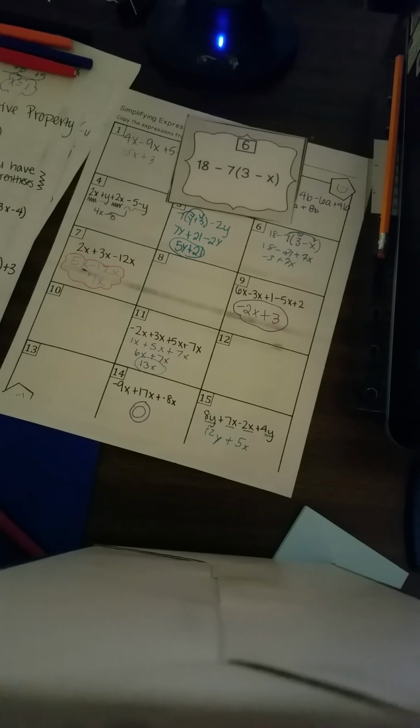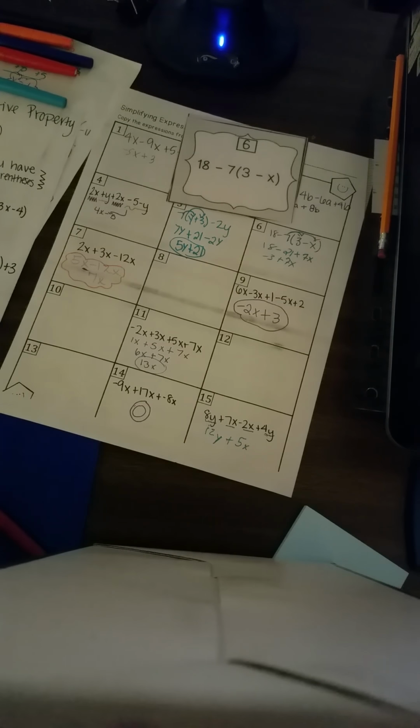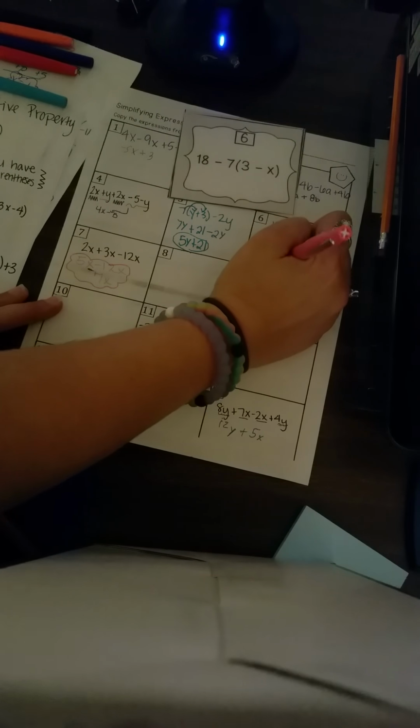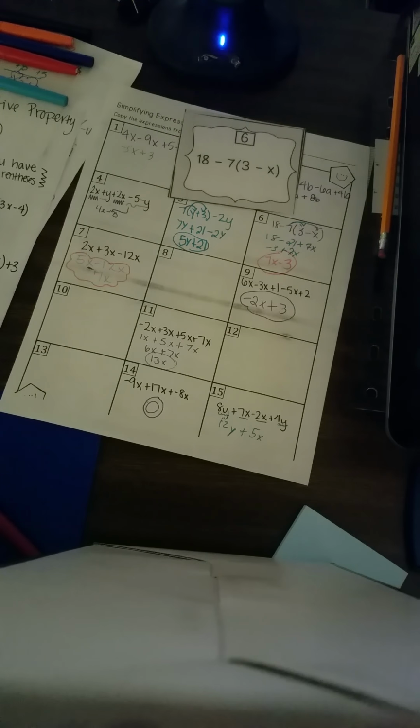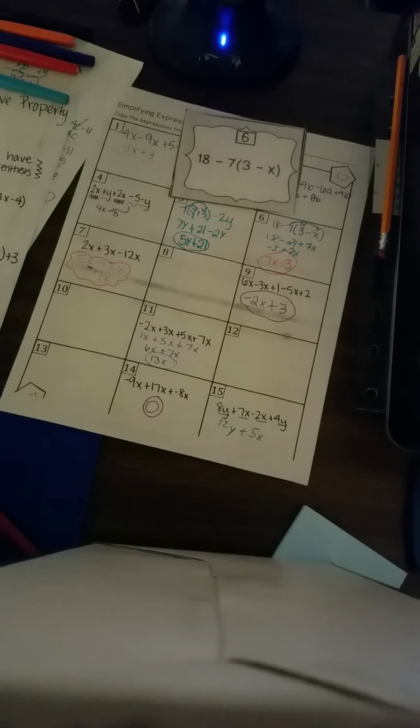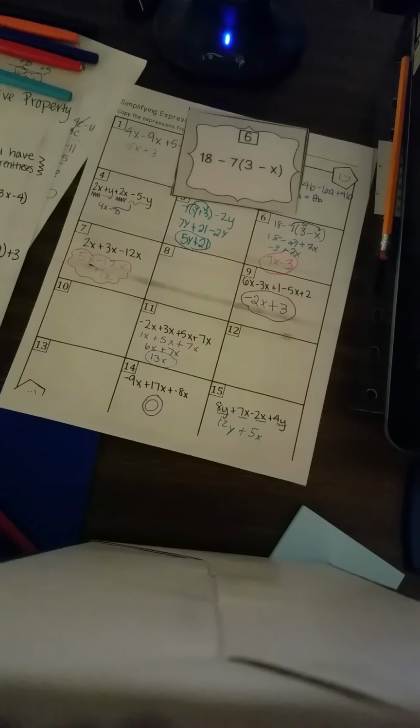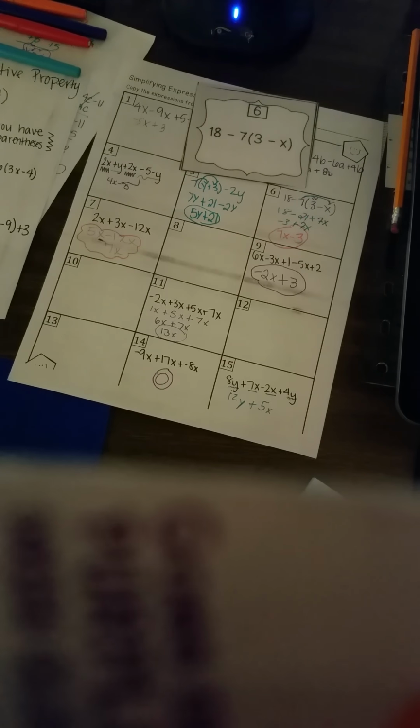Fantastic. Now, something that we haven't talked about is we always write our variable first. And it's okay if you didn't do it, but I would like you to from here on. We need to write it as 7x minus 3. So write your variable first and then your constant. But it's okay if you didn't because we haven't talked about that. So we're just going to fix it from here on. Are you ready for the next problem?